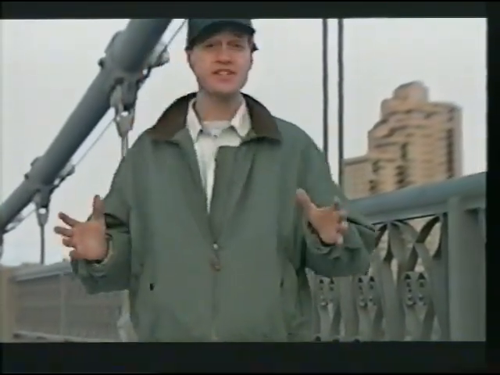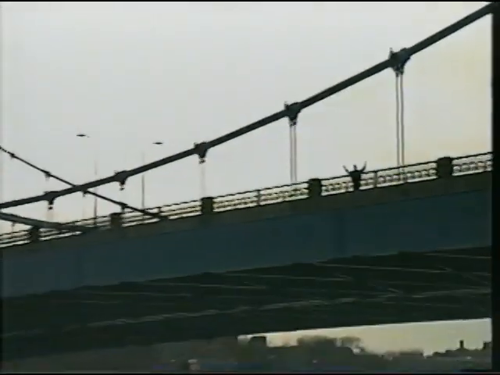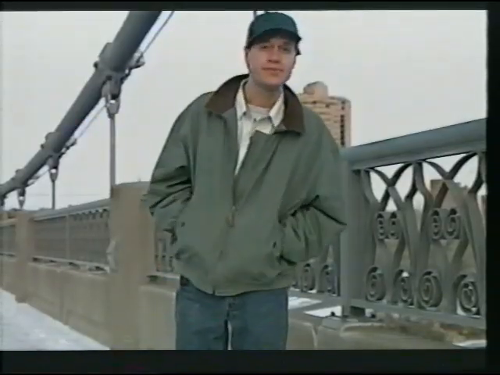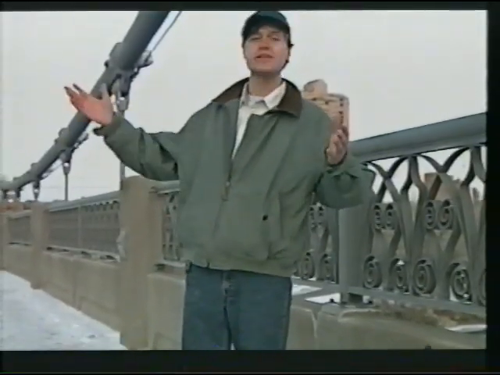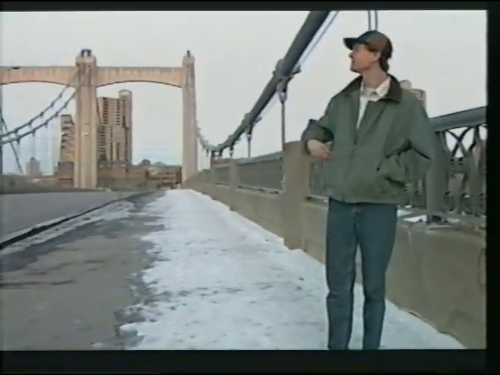Can you guess what kind of bridge this is? It's a suspension bridge. This is the Hennepin Avenue Bridge in Minneapolis. It crosses the Mississippi River. This is a beautiful suspension bridge. Can you see the suspension cables?